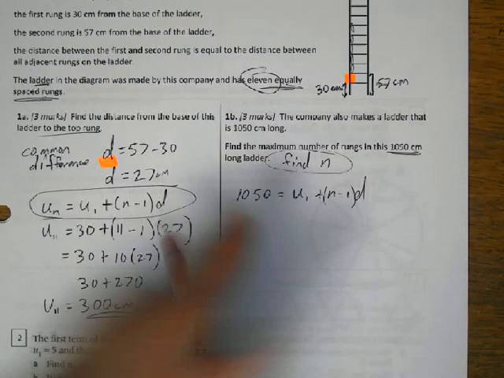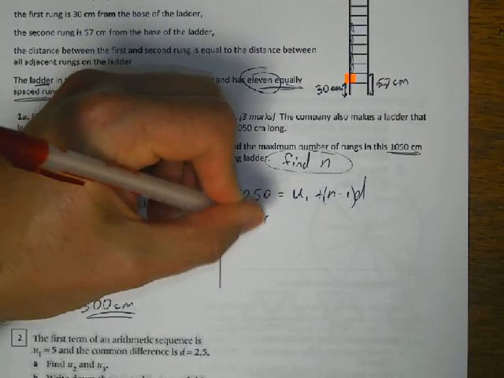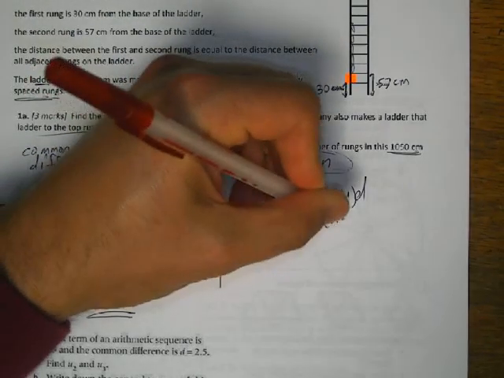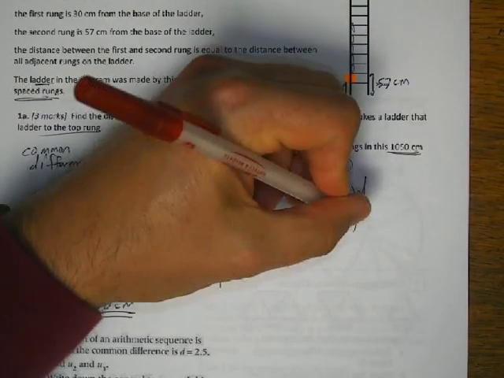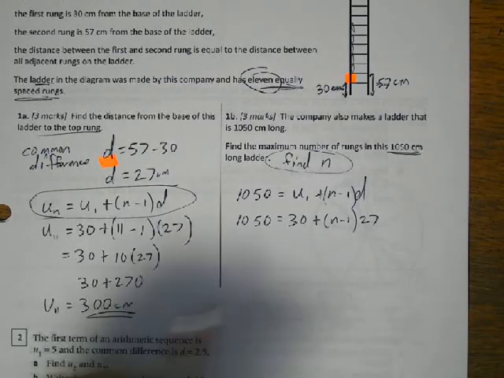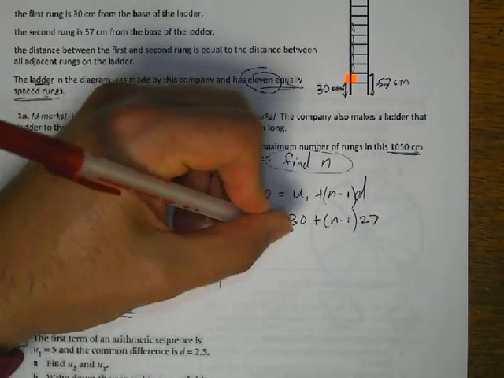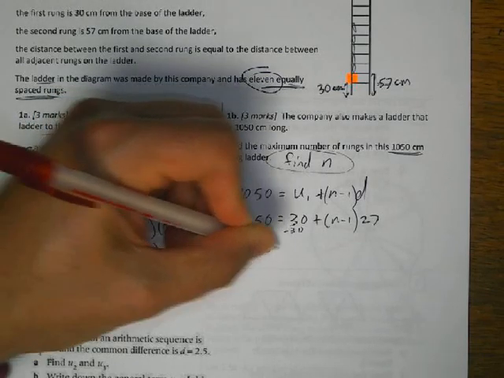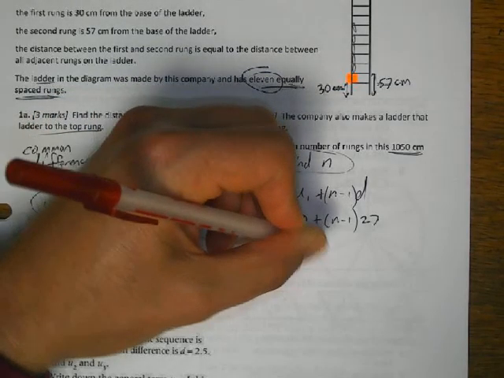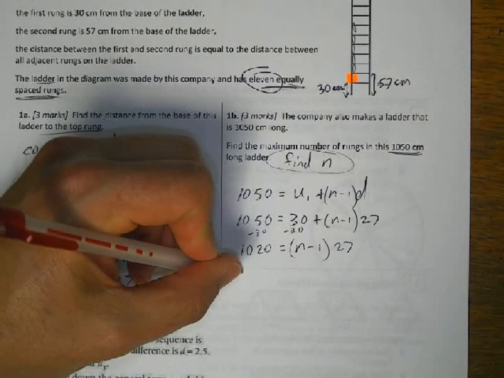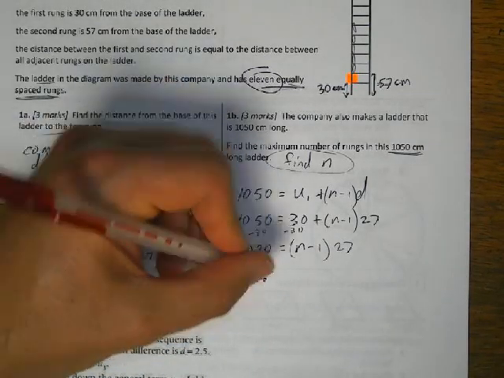So u sub 1 is 30, and d is 27. All right, and so step one, I'm going to subtract 30 on both sides. So I got 1020 equals n minus 1 times 27. And now I'm going to divide both sides by 27, and I get 37.78.